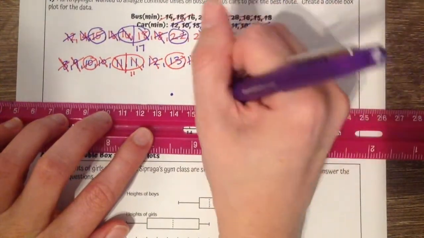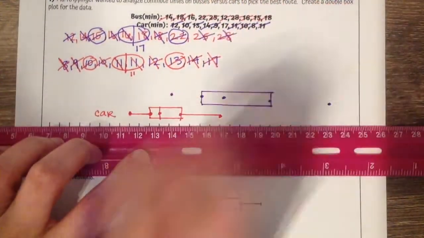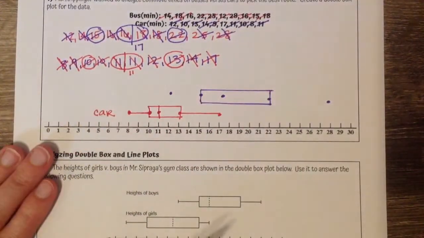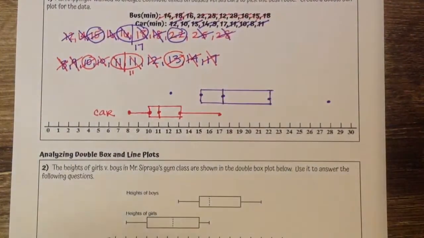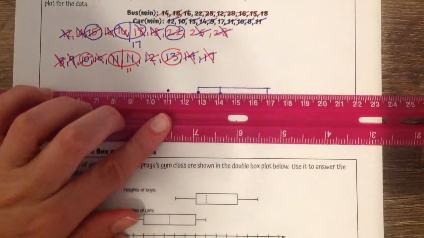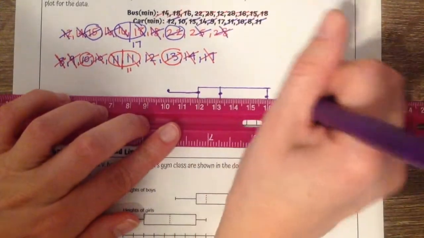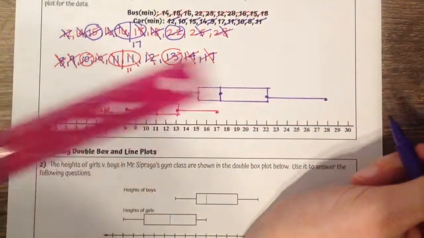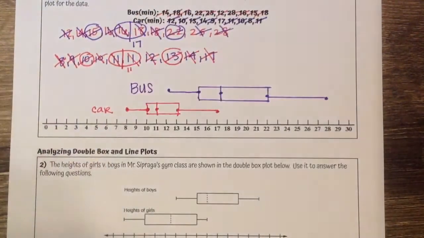Connect. To make the box, draw a vertical line down the median, and then connect our lower extreme and our upper extreme with a horizontal line. And I'm going to label this bus.